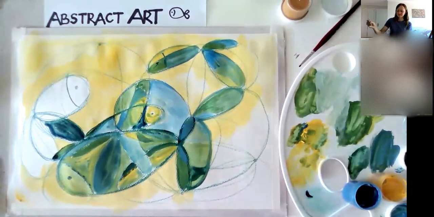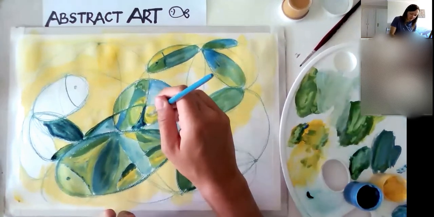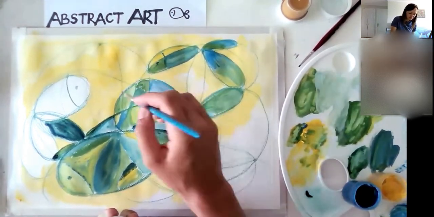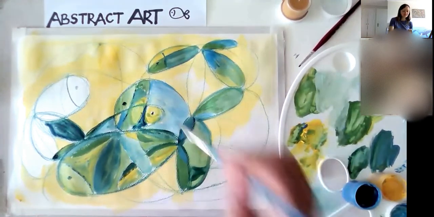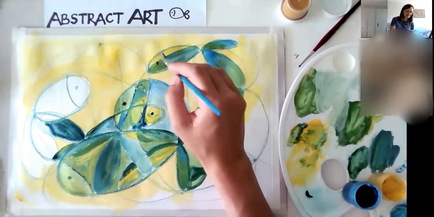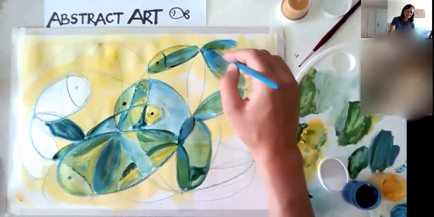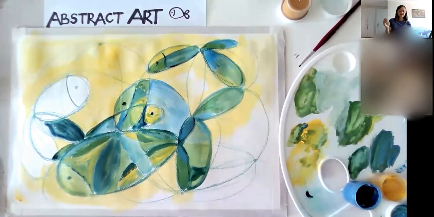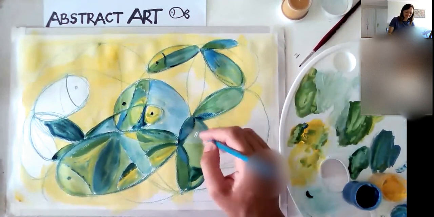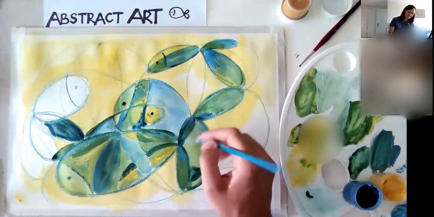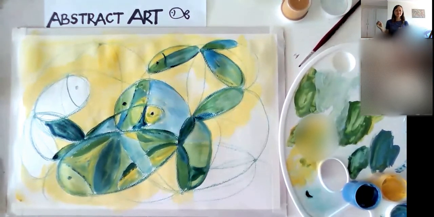Yes, and don't forget to put an eye. If you finished one fish, then come back and do a spot for an eye. Then it's easier. All right. Nice, nice.